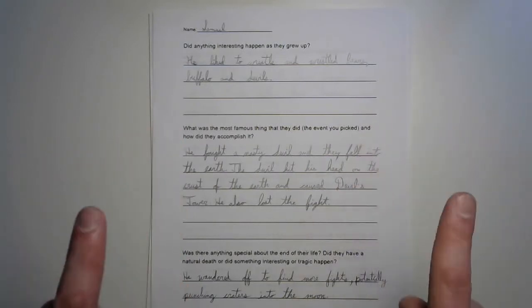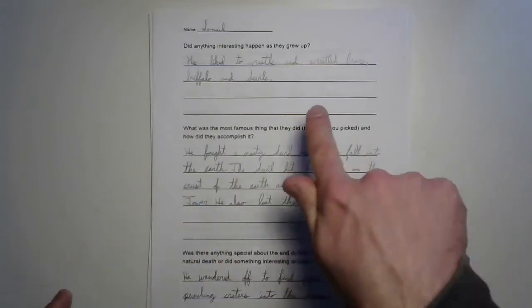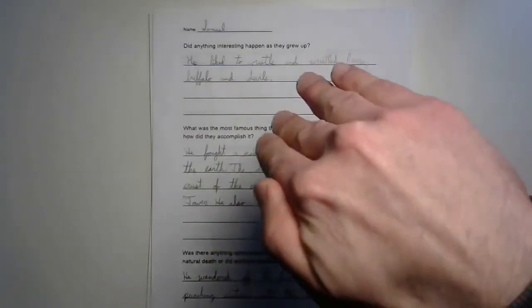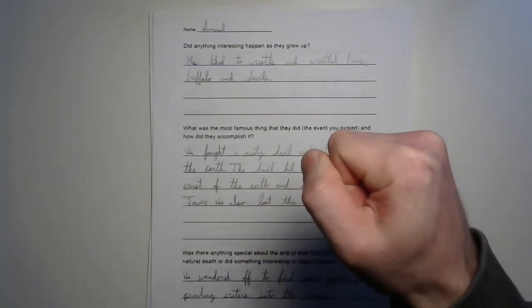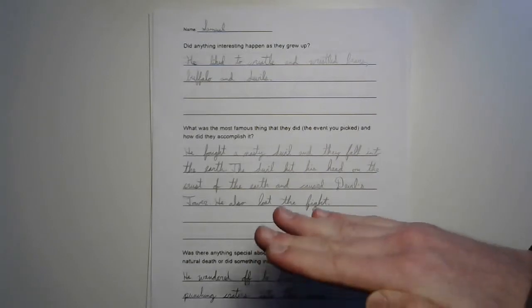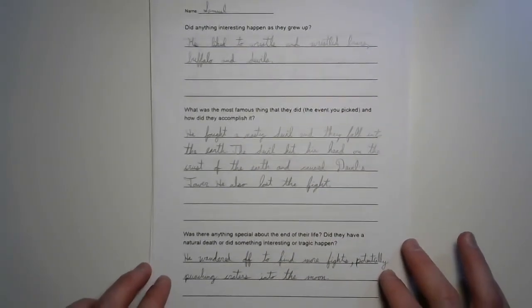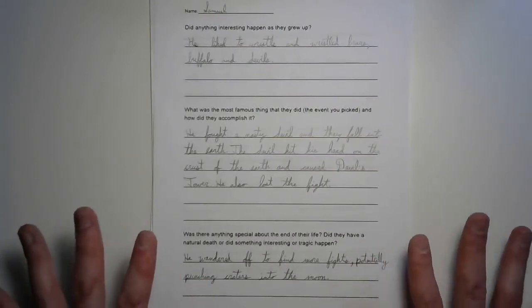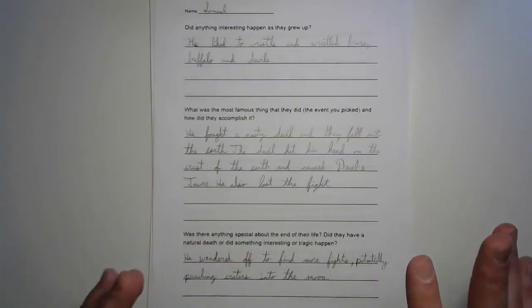This will be the event that you picked. And we've got to talk about how they accomplished it. So I wrote that he fought a nasty devil and they fell into the earth. The devil hit his head on the crust of the earth and caused the Devil's Tower. He also lost the fight. The last thing on this sheet asks if there was anything special about the end of their life. Did they have a natural death, or did something very interesting happen?